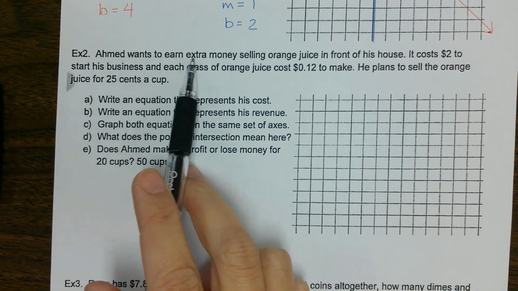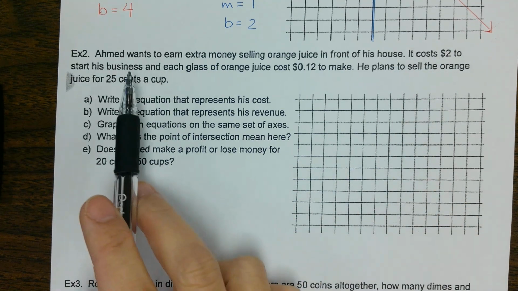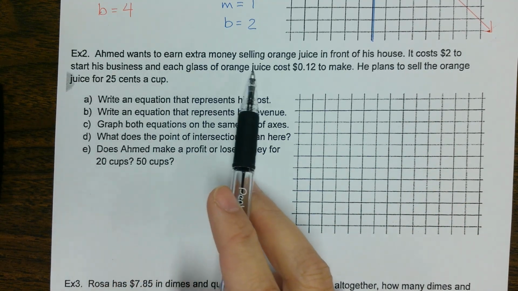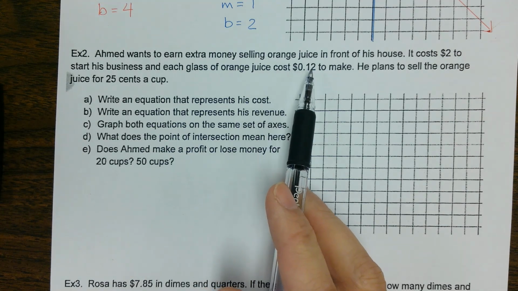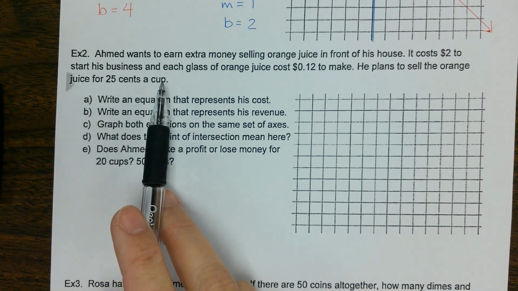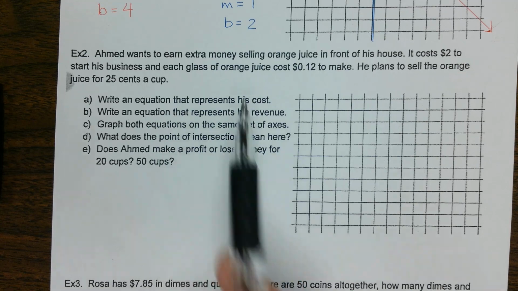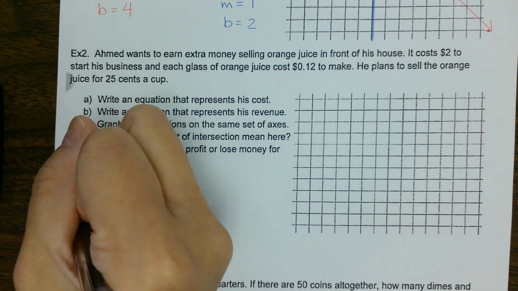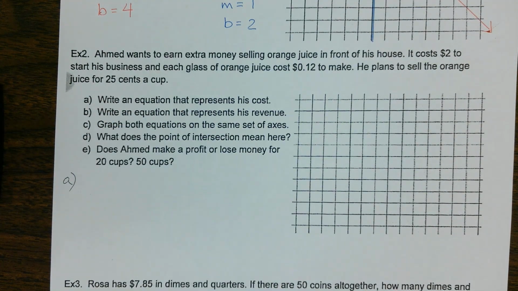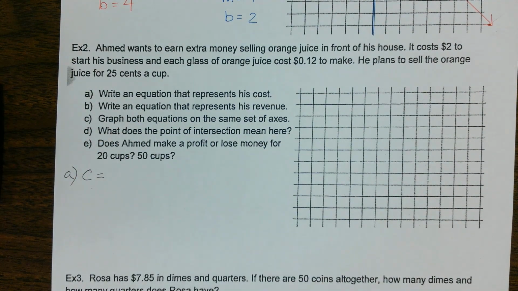Okay. Ahmed wants to earn extra money selling orange juice in front of his house. It's going to cost him $2 to start his business, and each glass is going to take him 12 cents to make. He plans to sell the orange juice for 25 cents a cup. Right? So A, write an equation that represents his costs. So to buy the material, buy the oranges, buy the cups, what is his cost? Y equals 0.12x plus 2.